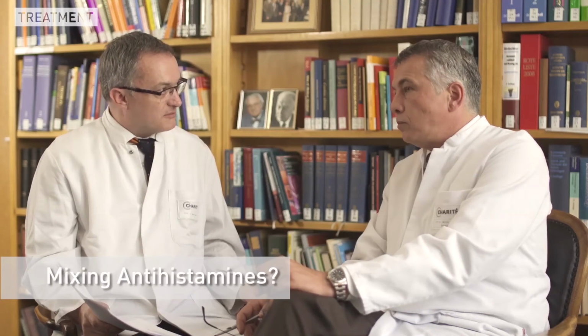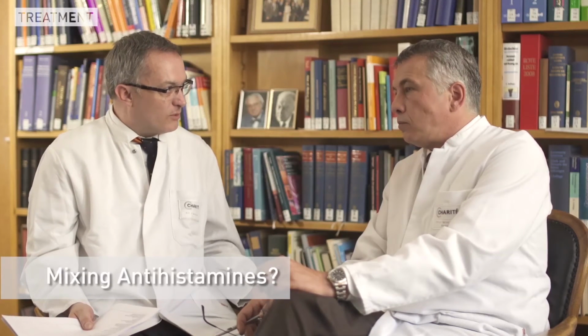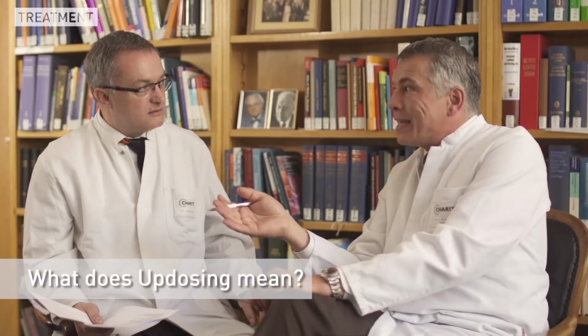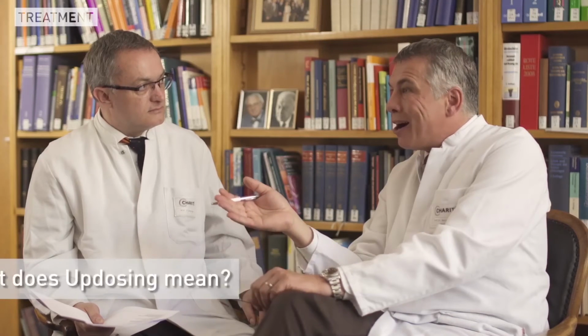The recommendation of the guideline says not to mix the antihistamines. Is that important? Or wouldn't two different antihistamines probably work better than only one? The guidelines recommend to use one antihistamine and to use more of the same antihistamine if the standard dose doesn't work. What does updosing mean? The guideline recommendation is up to 4 times the standard dose. That means 4 tablets per day, 2 in the morning, 2 at night.